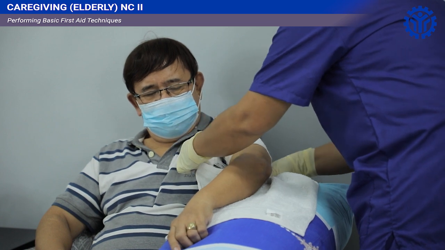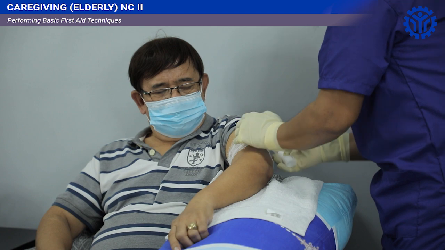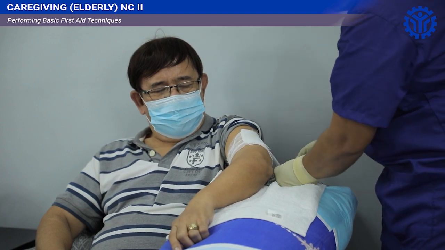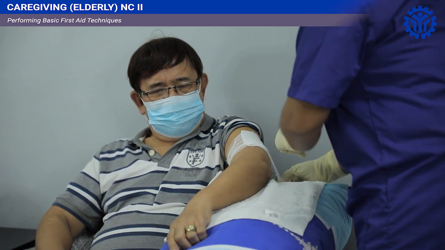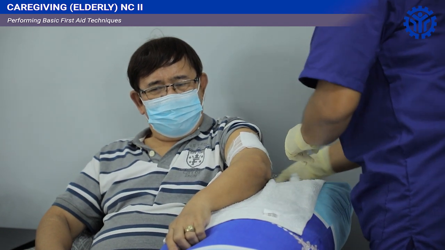Dress the wound. Apply a bandage, rolled gauze, or gauze held in place with paper tape. Covering the wound keeps it clean. If the injury is just a minor scrape or scratch, leave it uncovered.